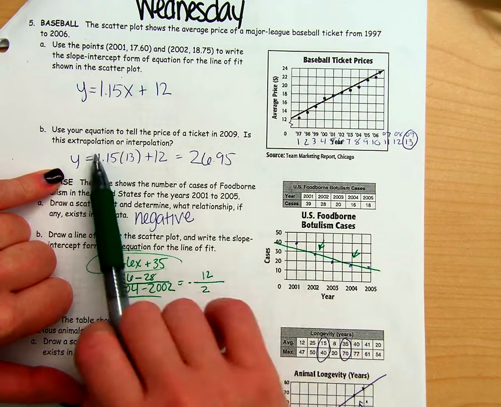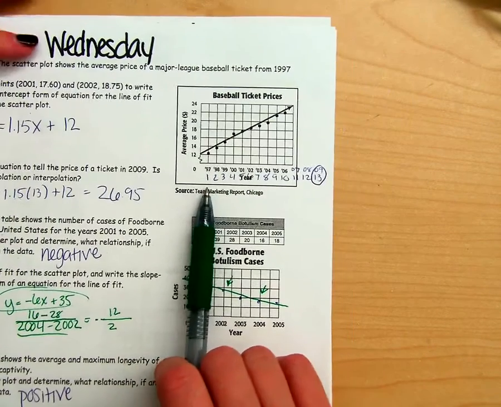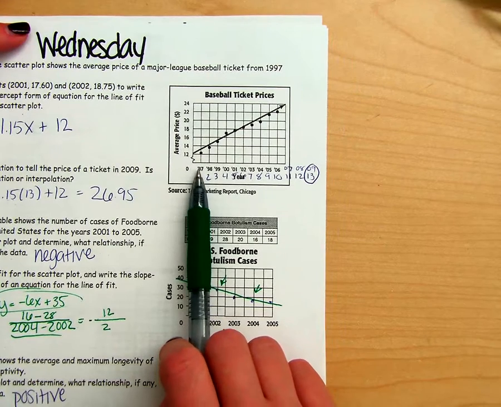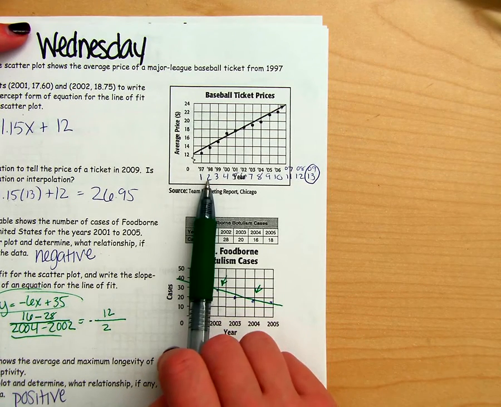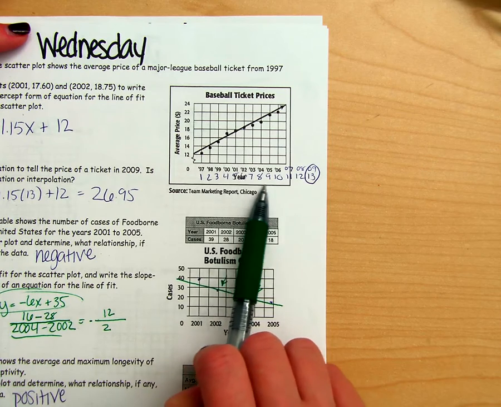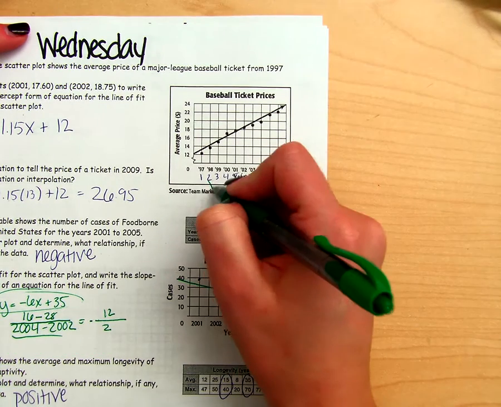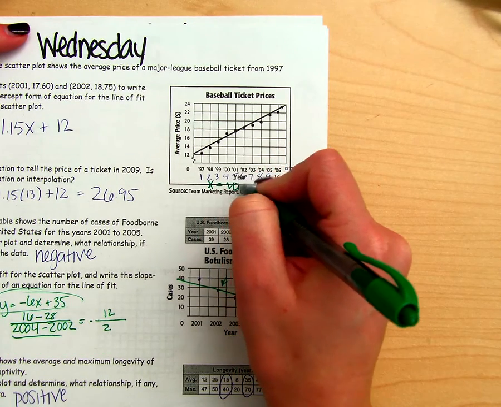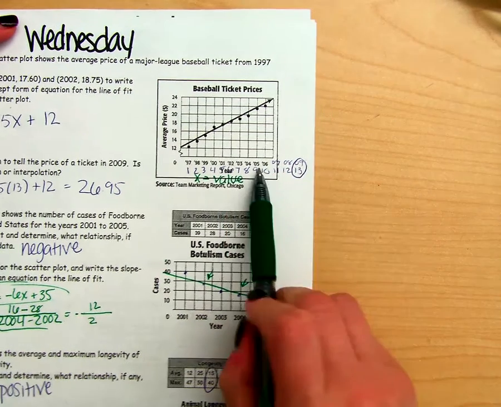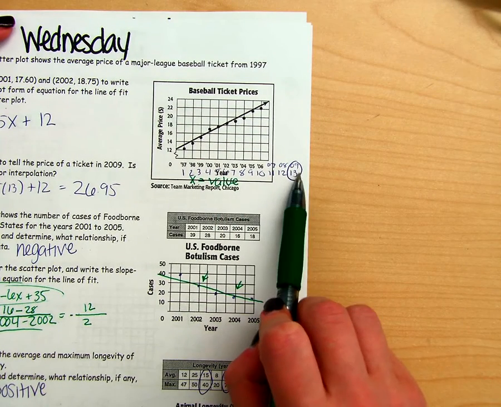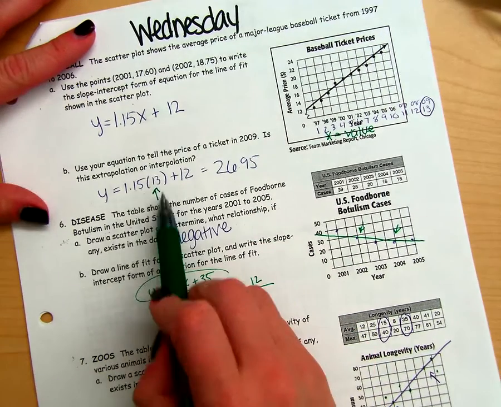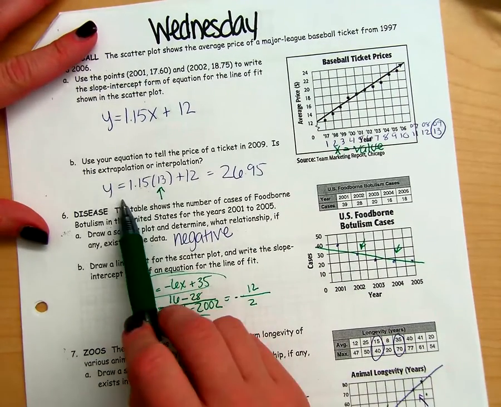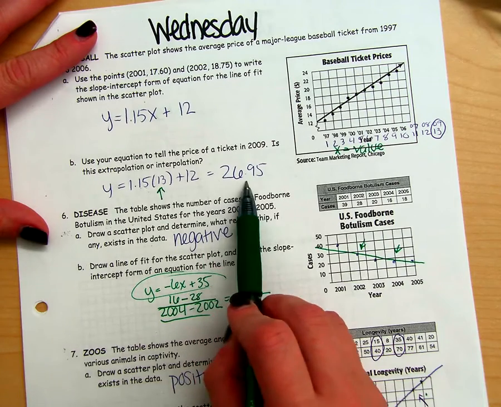The biggest thing that you need to know for this problem is that 97 represents your 1, 98 represents your 2, 3, 4, 5, 6, 7, 8, 9, 10. You need to give me a solid x value number. So if we were looking at 2009, 2009 would be 13. So your x value would be 13. When you plug this in, you will get $26.95.